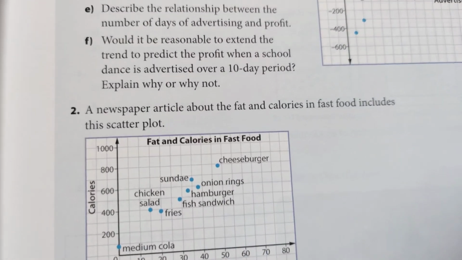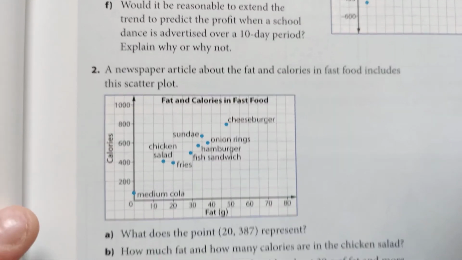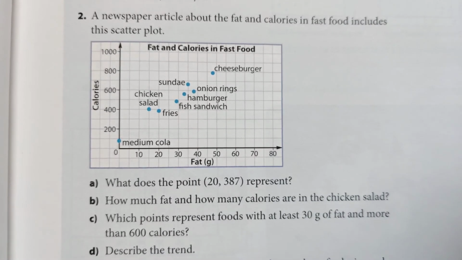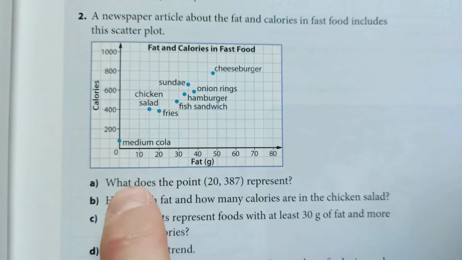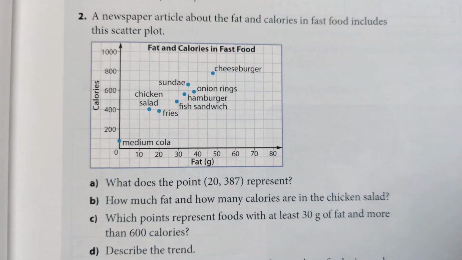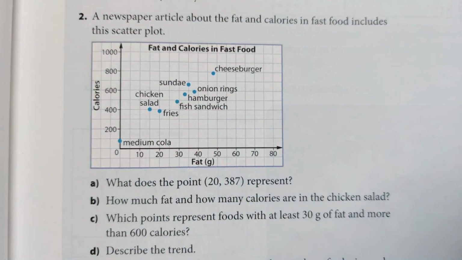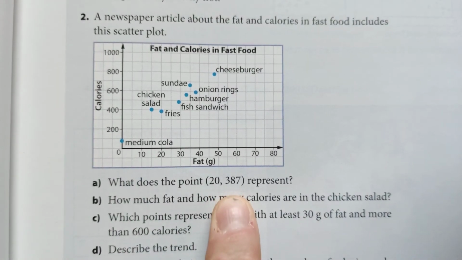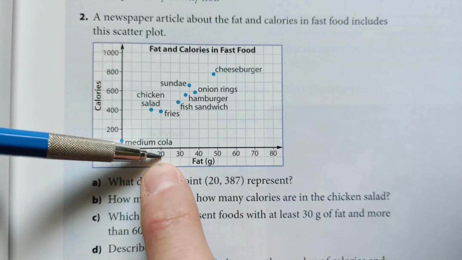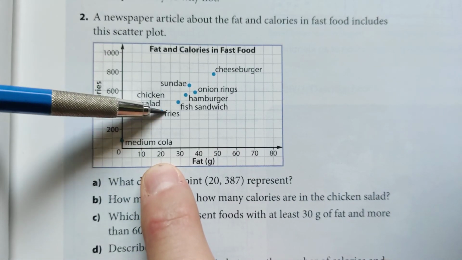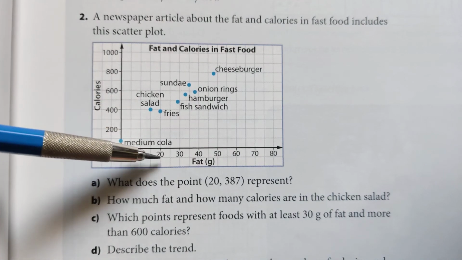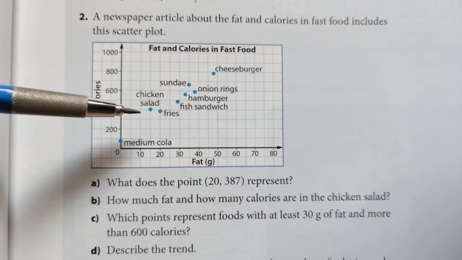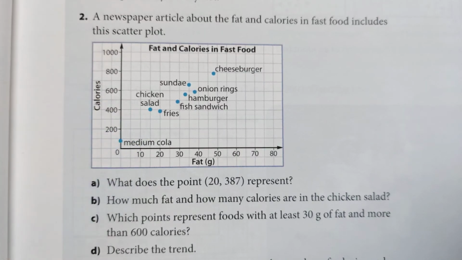The next one here is a newspaper article about fat and calories in fast food that includes this scatter plot. We've got different fast food items, including their fat content and the number of calories contained within. So what does the point (20, 387) represent? And so we go 20, 387. That would be the fries here. So that is the French fries having 20 grams of fat and 387 calories. That's what that point represents.